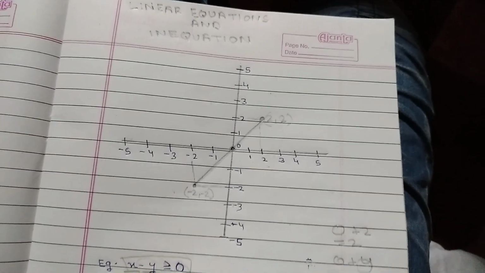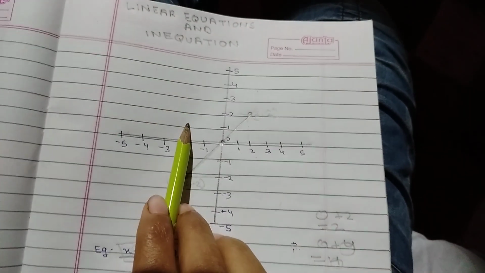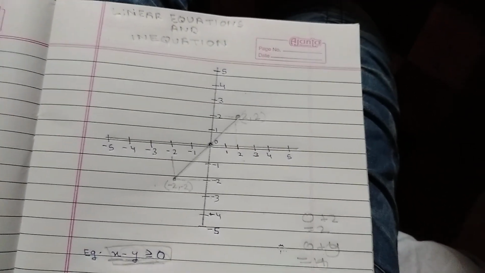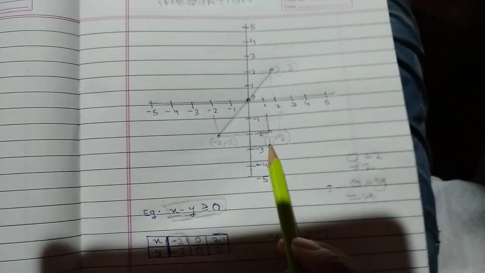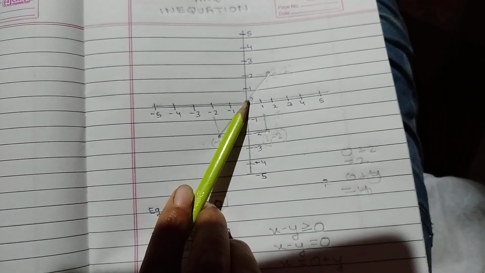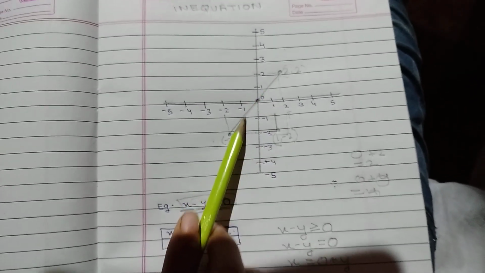For knowing which side of the line will be our solution, we need to take any one point into consideration. So we take the point 1, minus 2, which is located towards the right of our line.